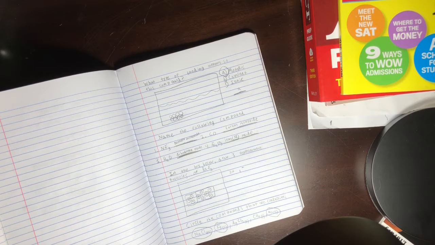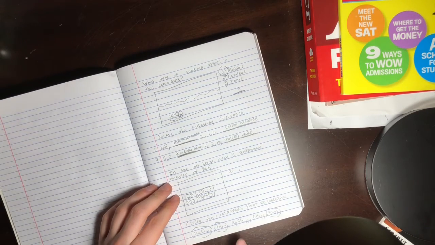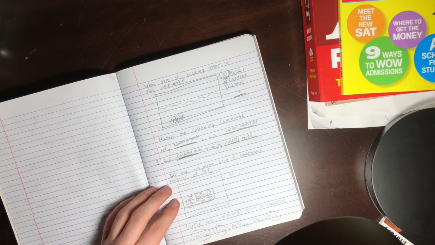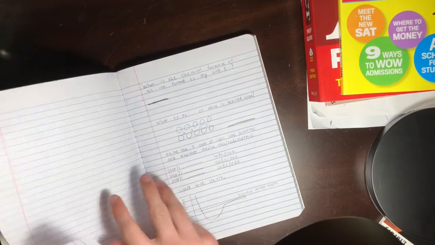CH4, that is a molecular covalent substance, and that does not conduct either. AuS, another metallic. Yeah. Covalent substances do not conduct, and neither do ionic compounds when they're in the solid state. But it's an important distinction between solid, aqueous, and liquid ionic compounds. You should know that for the test.